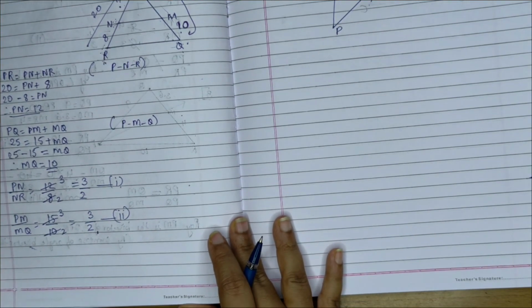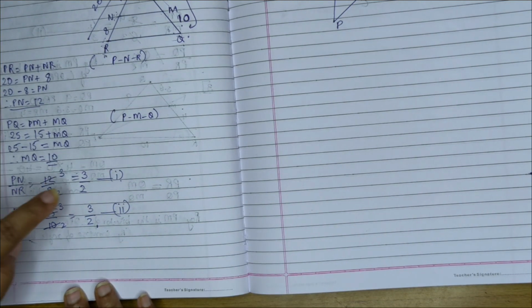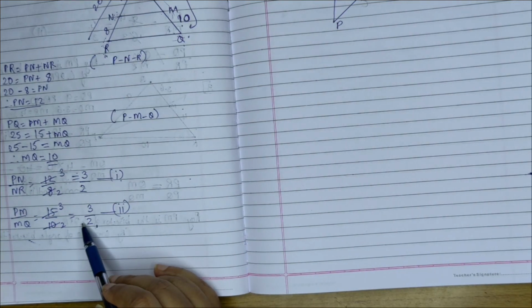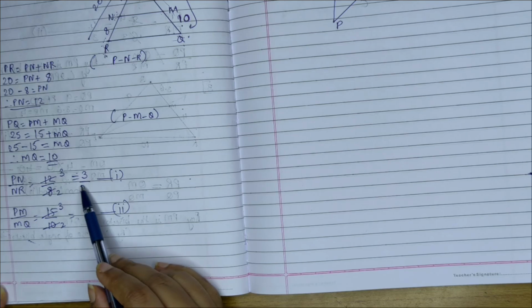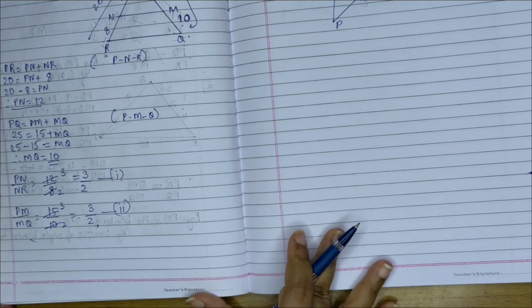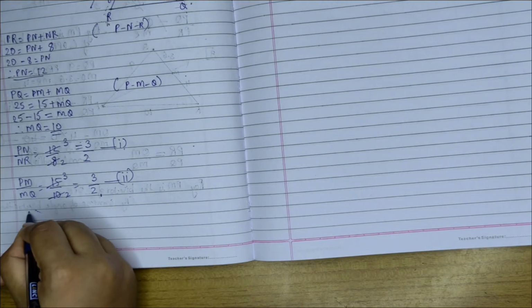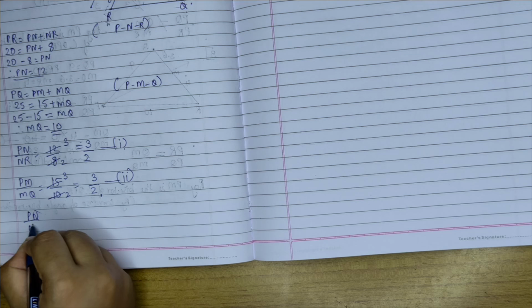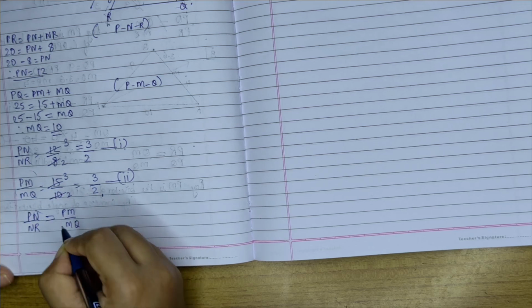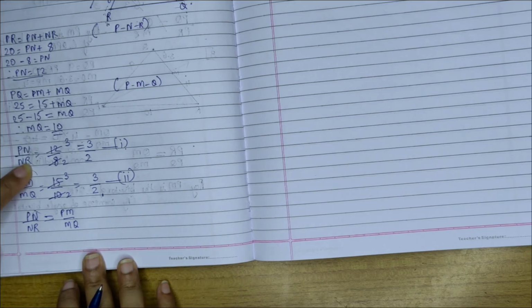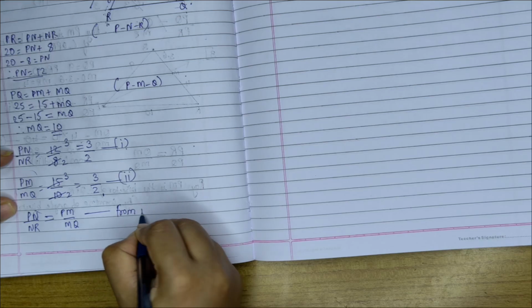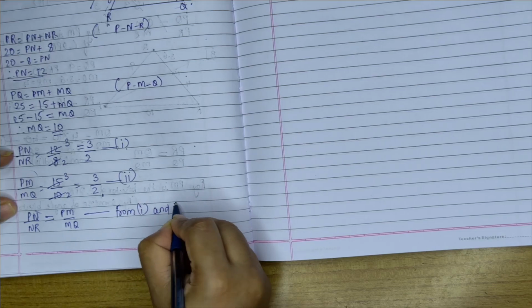Now see, here also we got 3 upon 2 and this side also we got 3 upon 2. So that means LHS is equal to RHS. Left hand side and right hand side are equal. So when both the sides are equal, we can say that PN upon NR is equal to PM upon MQ, from 1 and 2.